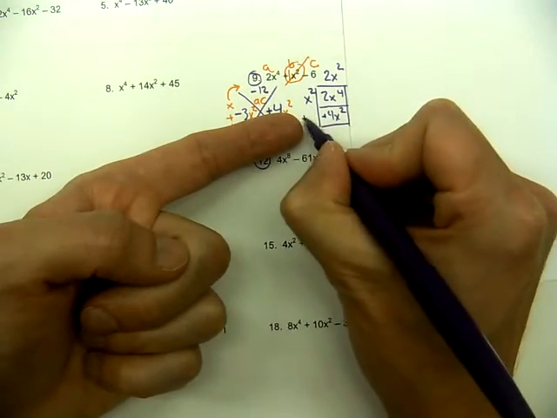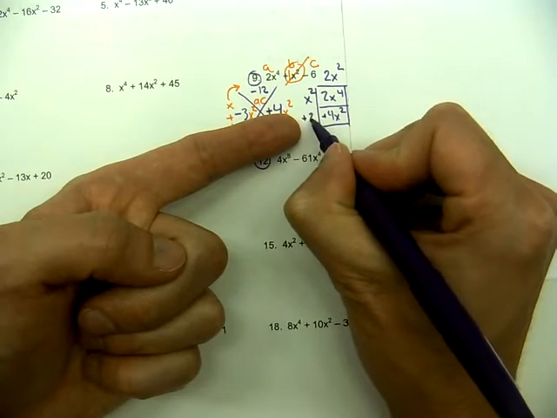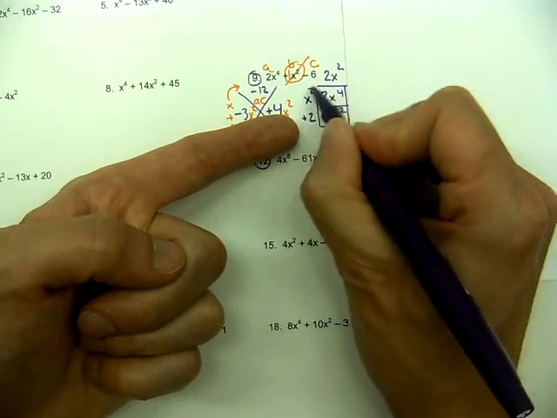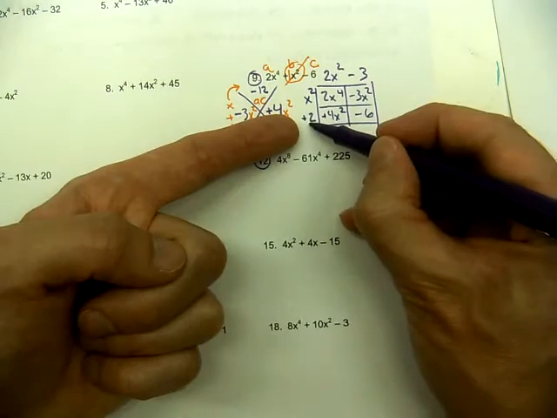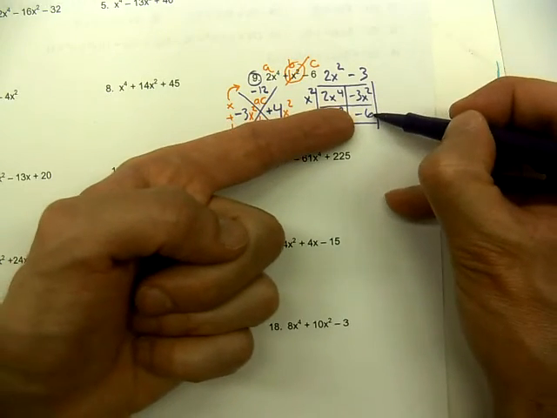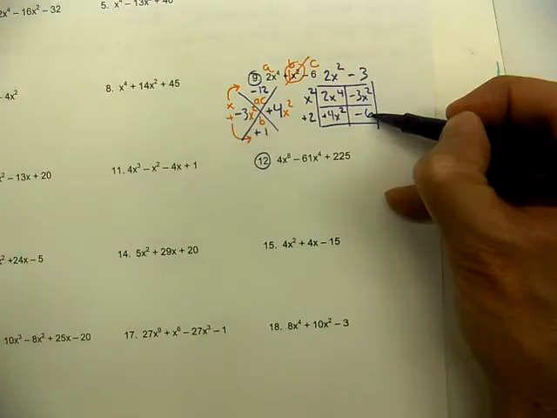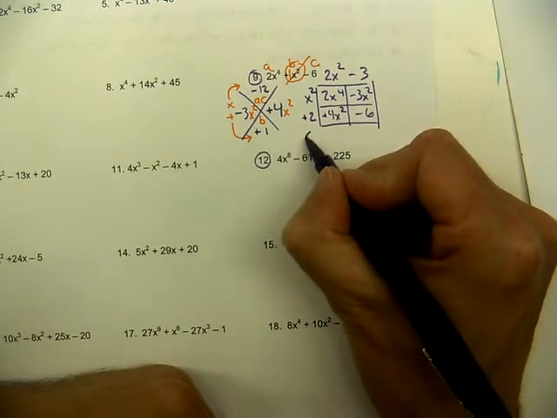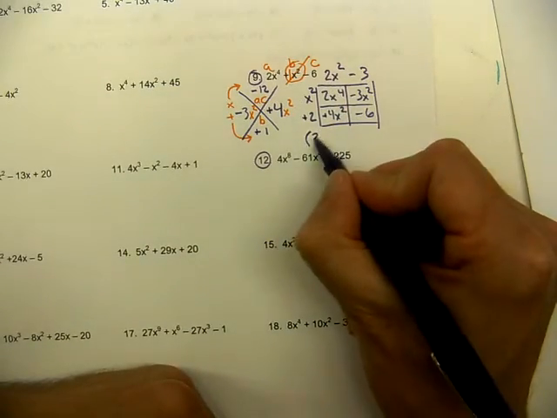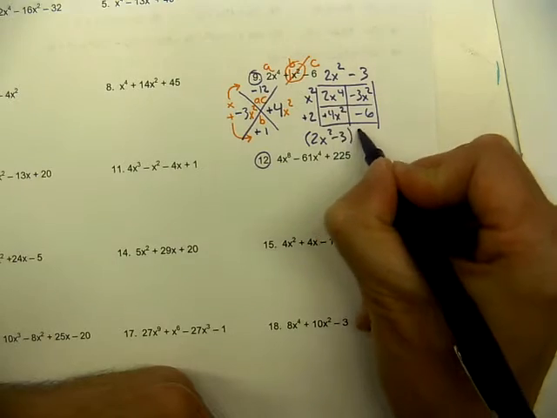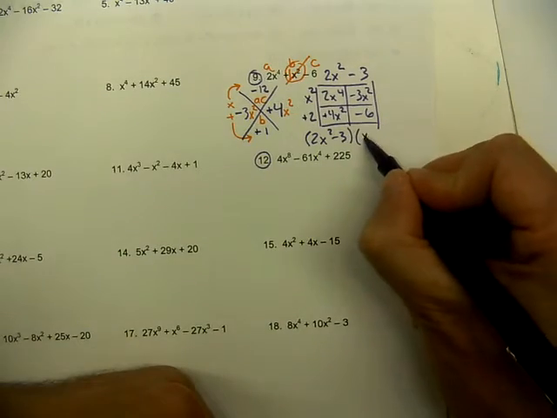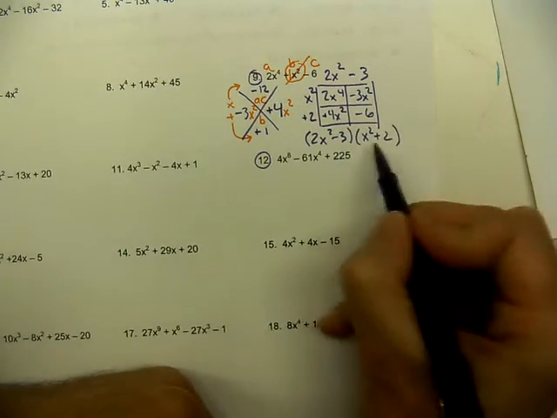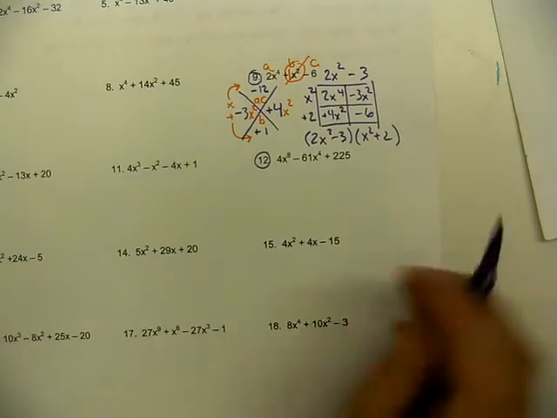I need a +2, right? So again, keep the sign with the number because that will be one of our answers. And then check your math. +2 times -3 gives us the -6 that you see in the cell, and yeah, we're good. So our solution is 2x squared minus 3 and x squared plus 2. So that's the factor pair that came from the original problem.